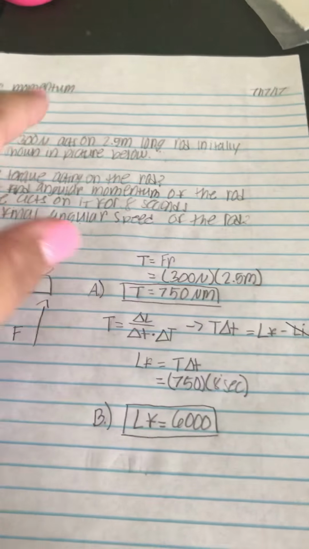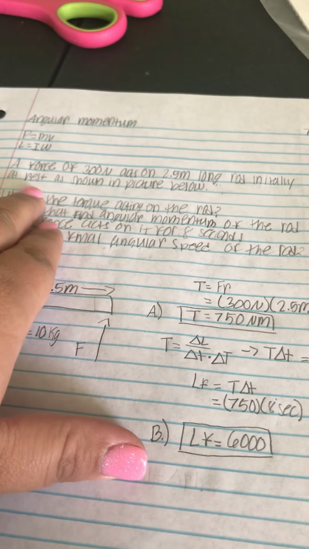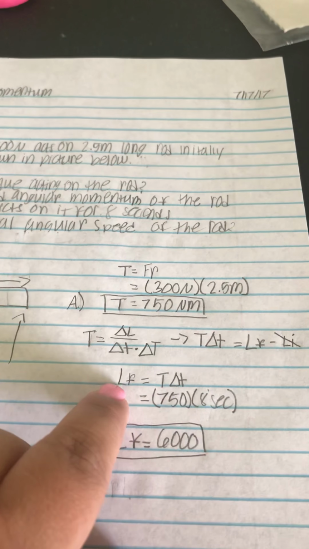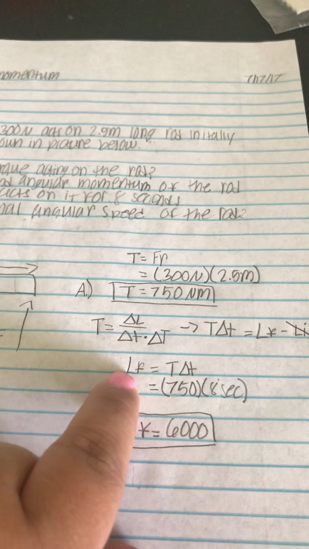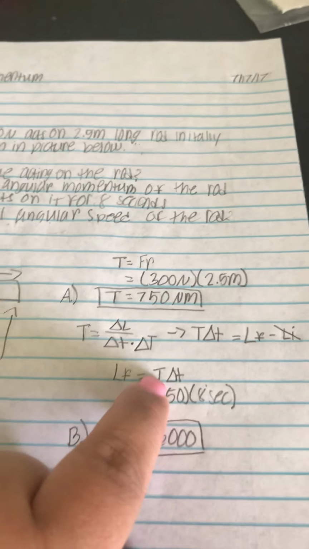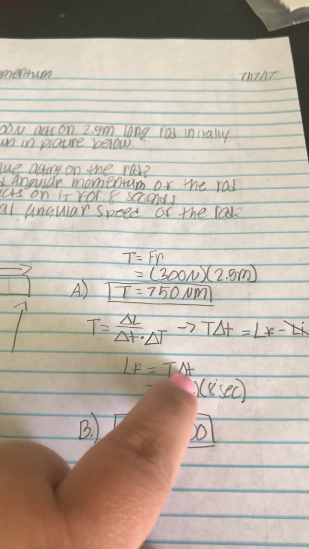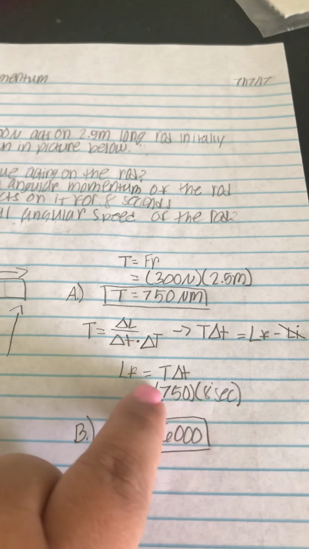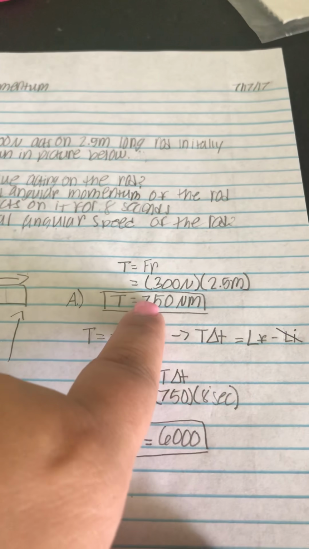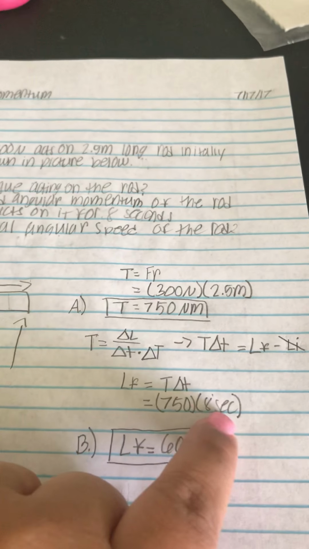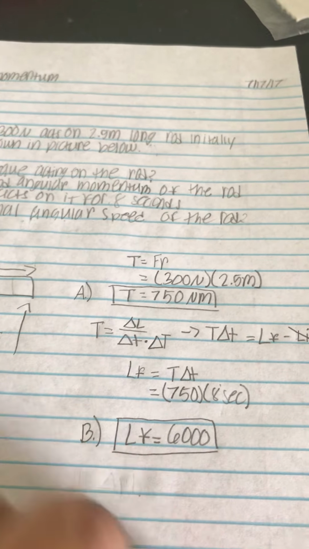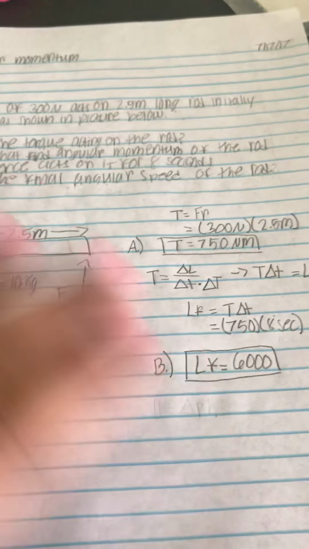Well, initial you already know is going to be 0 because it says at rest. So we go ahead and just cancel that out, and it ends up being angular momentum final equals torque times change in time. And you're going to plug it in as 750, that's what we got right here for the torque, times 8 seconds, which they asked us for in the problem. That gives you a final angular momentum of 6,000.